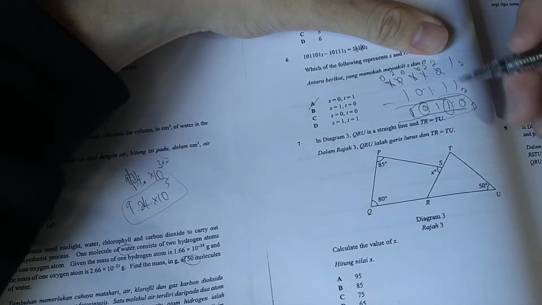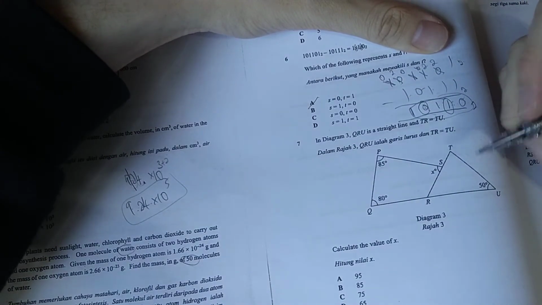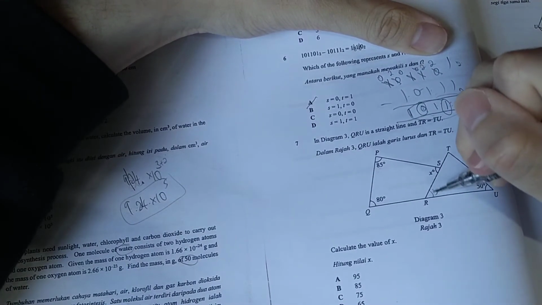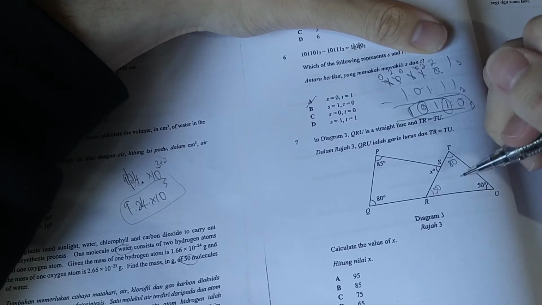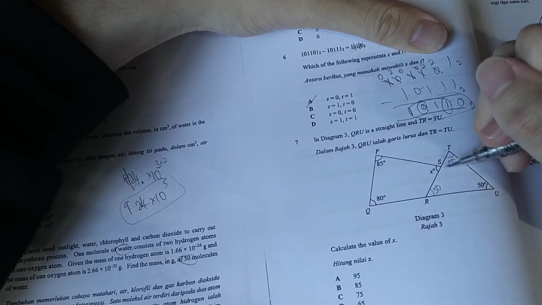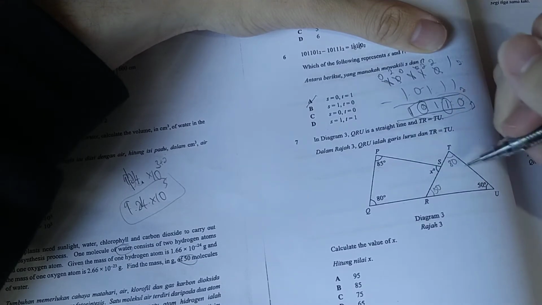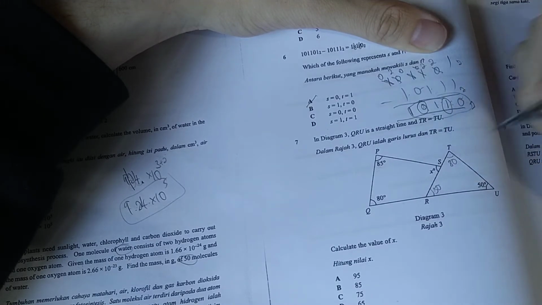Okay, number 7. Diagram 3, QRU is a straight line, TR equals TU. So you know this is isosceles. Straight away you can write down 50 and 80, not 100. Because if this is isosceles, the two angles here will be the same, and you take 180 minus 50 minus 50, you get 80 here.